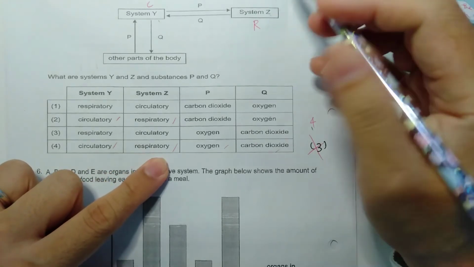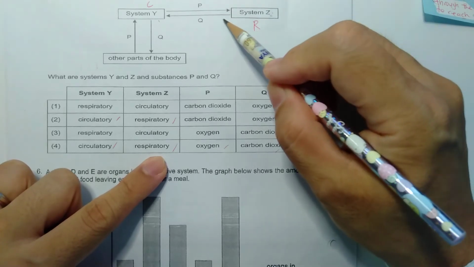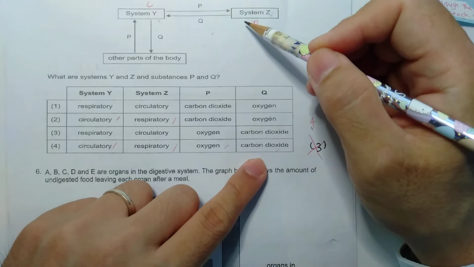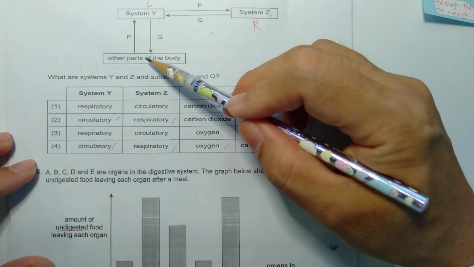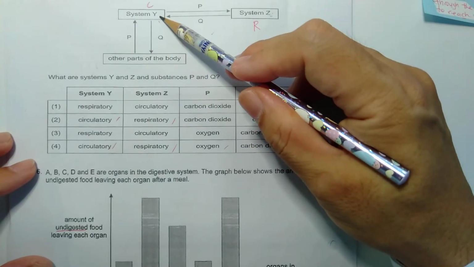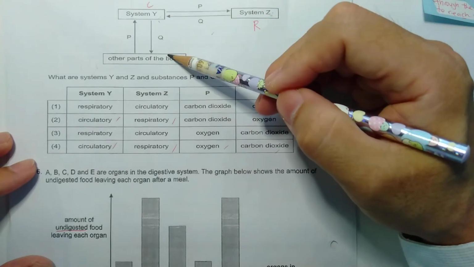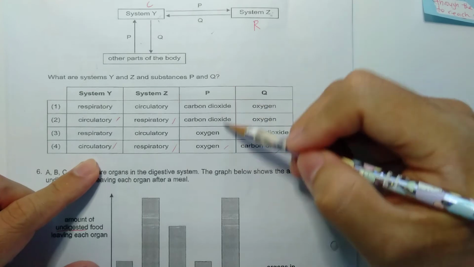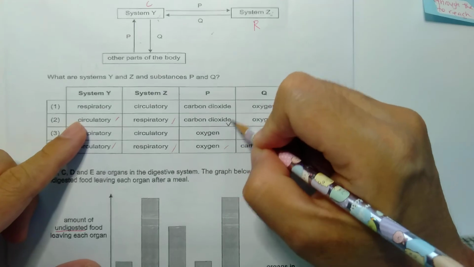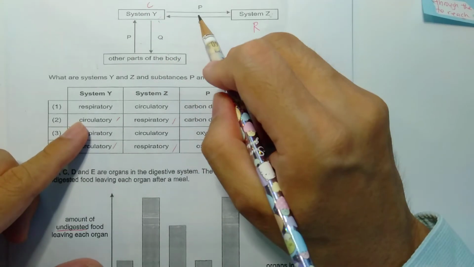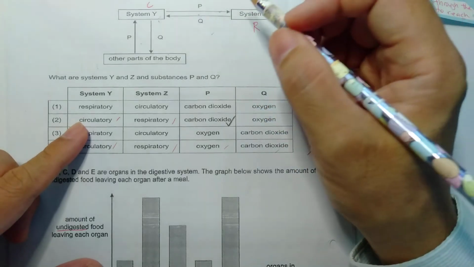So how do I show it? For example, if system X is the respiratory system, so Q would be... let's go to system Y first. So the body is giving out something. So what does the body send to the human circulatory system? Blood that is rich in carbon dioxide. So P should be blood that is rich in carbon dioxide. Let's check. So circulatory, rich in carbon dioxide. And then P is also rich in carbon dioxide. Okay. Now next one, Z.